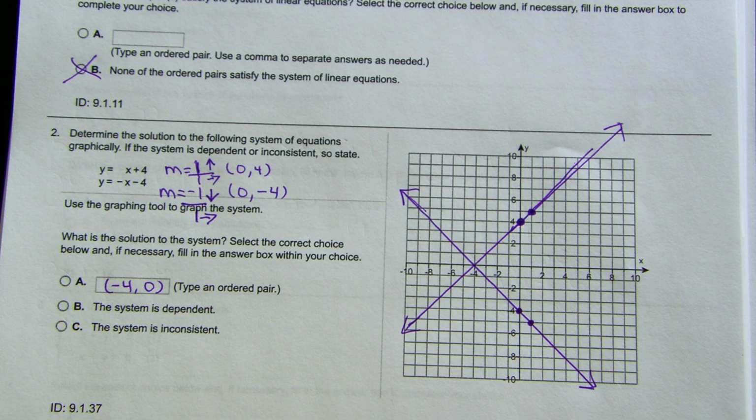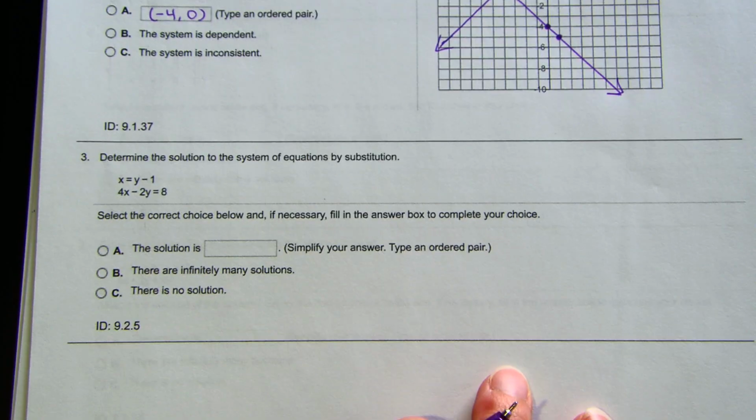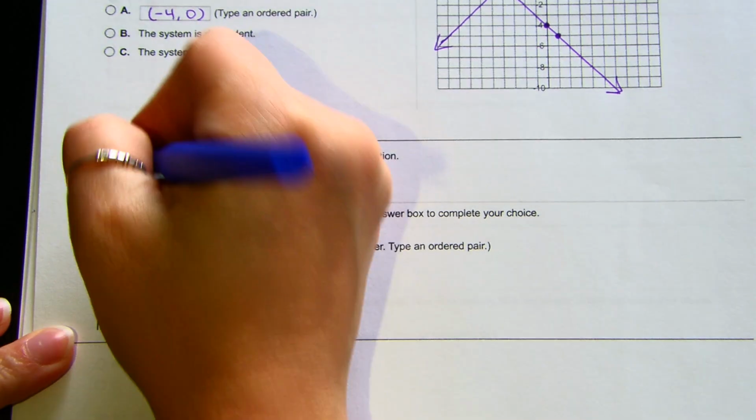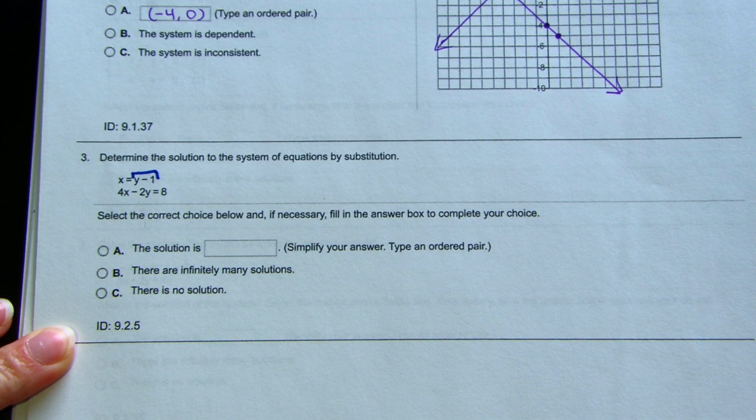Okay. Number 3 says determine the solution to the system of equations by substitution. It says x equals y minus 1, and then 4x minus 2y equals 8. Remember, with substitution, we get one of our variables by itself, like this one, the x is by itself, so x equals y minus 1. So we're going to take that and we're going to plug it into the second equation in place of my x. That's the whole premise of substitution. So I'm going to do the work down here.